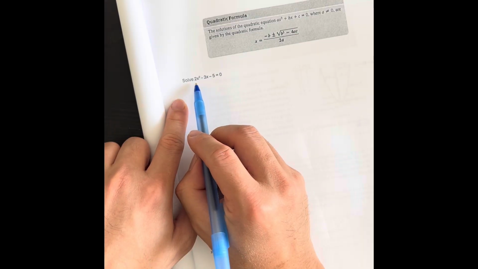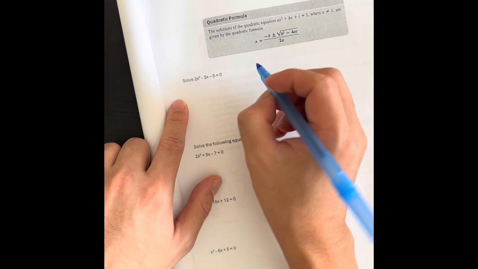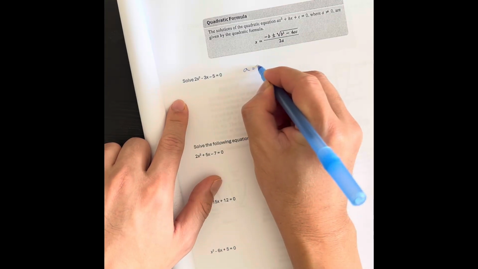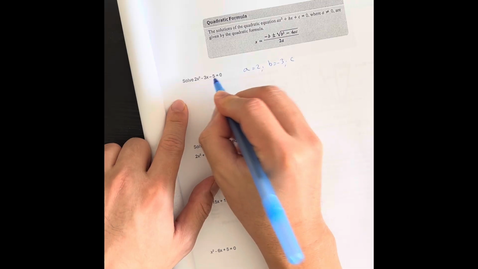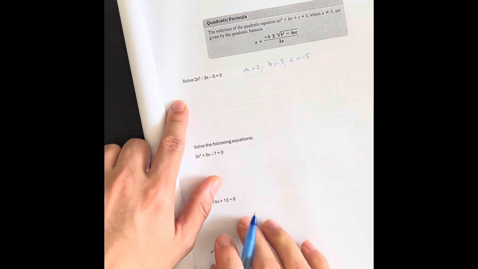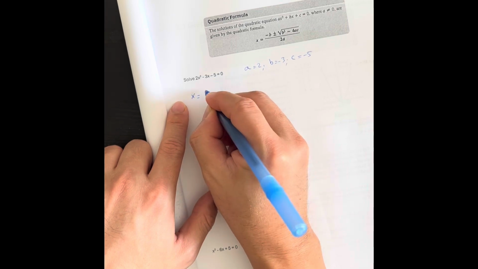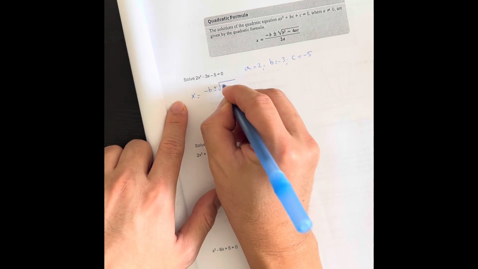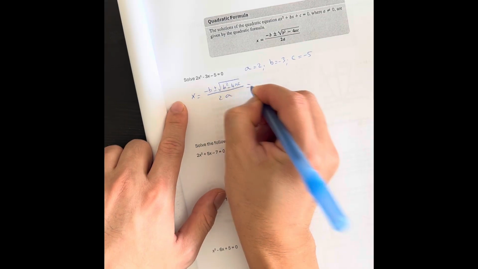So for example, 2x squared minus 3x minus 5 equals 0. So in this case, a is 2, b is minus 3, and c is minus 5. So then x is minus b plus or minus square root of b squared minus 4ac over 2a.